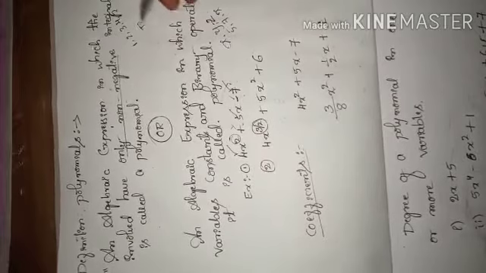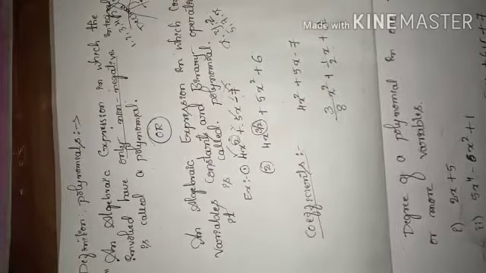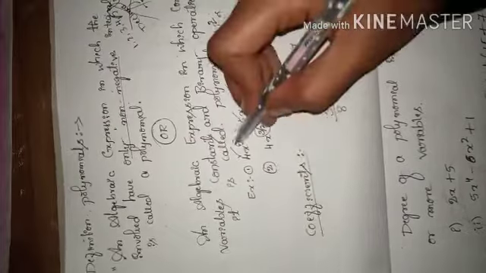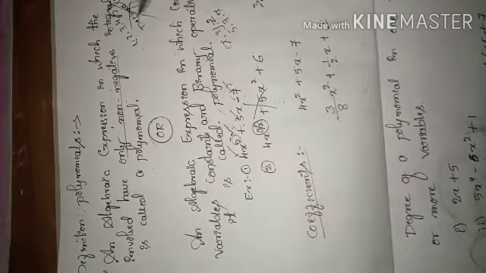We cannot go for decimals or fractions. If you do 3 by 2, you are going to get a decimal expression. That is why we cannot call this a polynomial. We can call this a polynomial because we have a non-negative integral power. Integral means 1, 2, 3, 4, 5, 6, and so on.